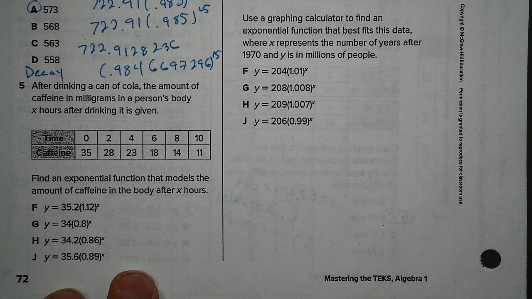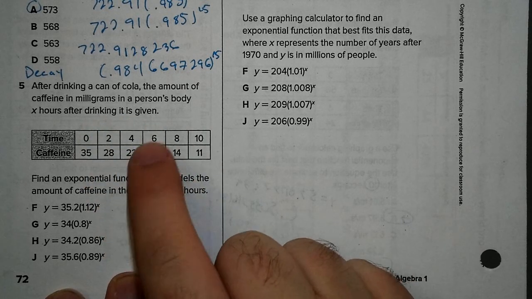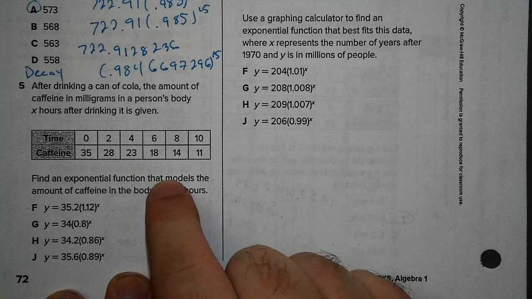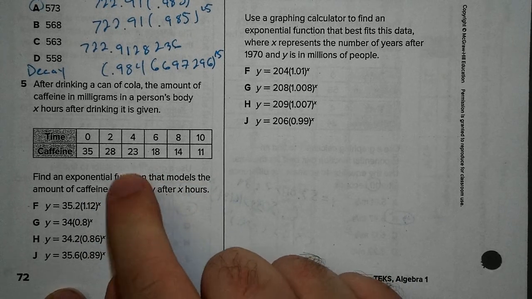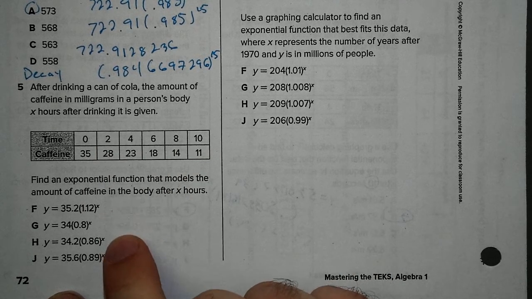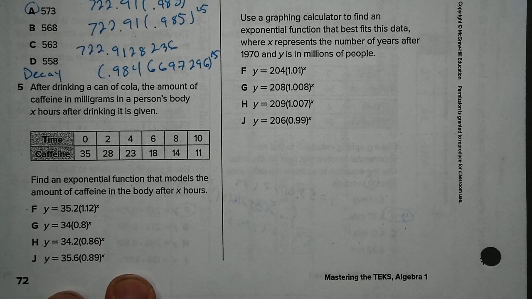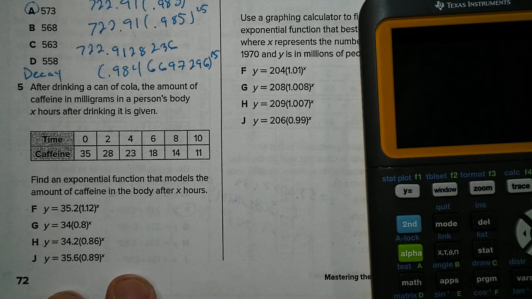All right, so number 5 says, after drinking a can of cola, the amount of caffeine in milligrams in a person's body X hours after drinking it is given. Find an exponential function that models the amount of caffeine in the body after X hours. So here's our information. We need to get our function here. Until you have your answer, push pause on the video. So go ahead and push pause now.